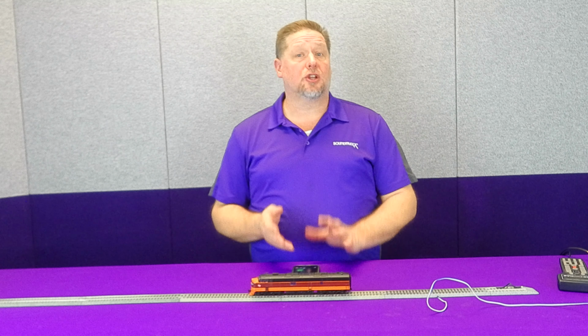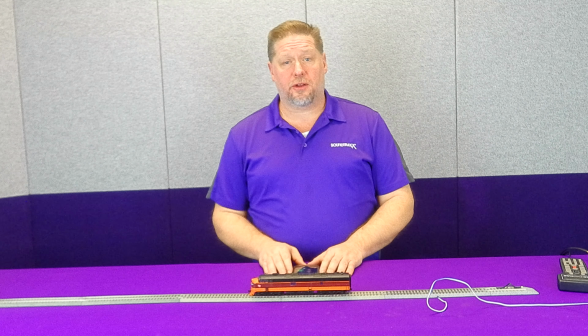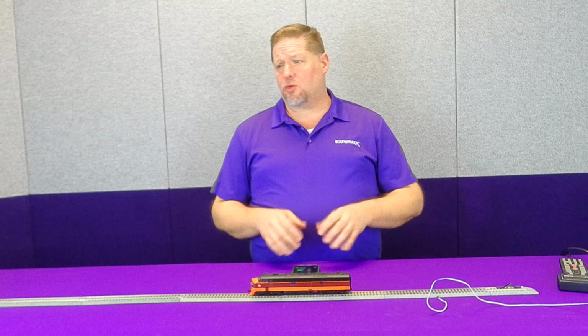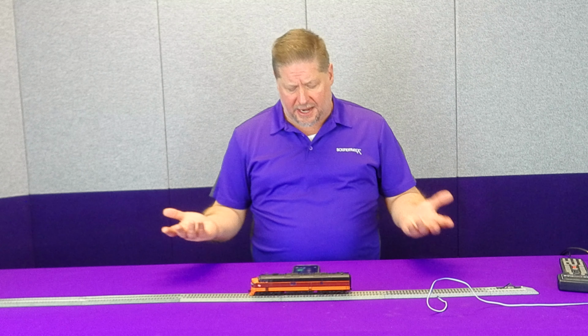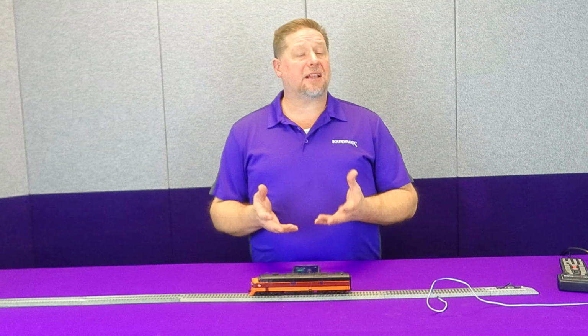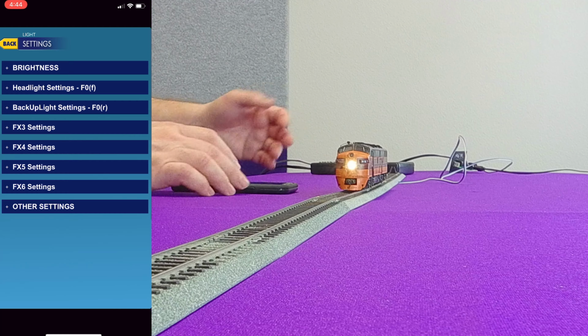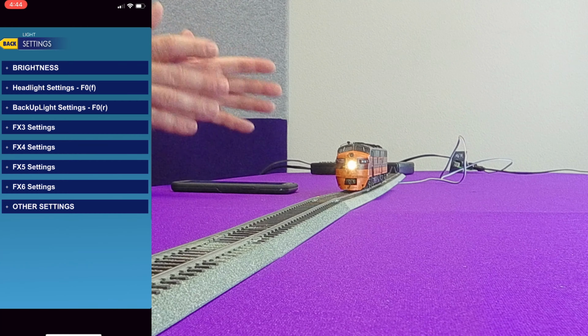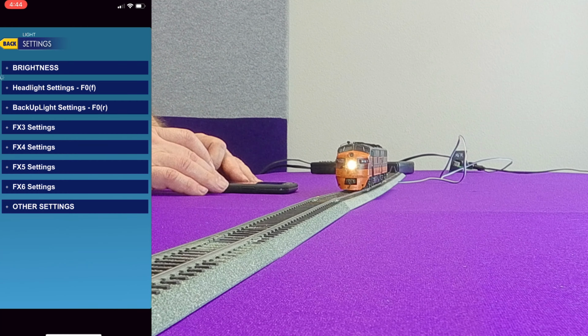So now, on this locomotive, you can see through the alternate camera over here that I have the headlight illuminated on the locomotive. Now we're going to go ahead and change that, and we're just going to show you a couple of the different lighting effects and patterns that you can activate in your locomotive. So one of them here, we're going to go to the gear settings and we're going to go to our light settings. Now, because we're adjusting the headlight, we're going to go ahead and use our headlight settings.